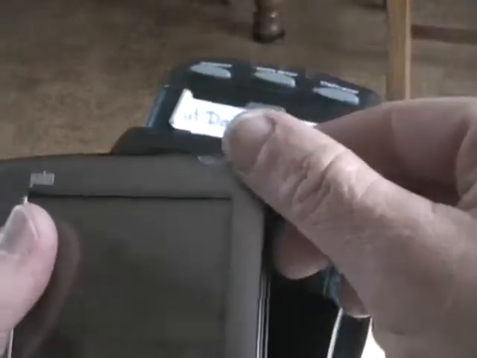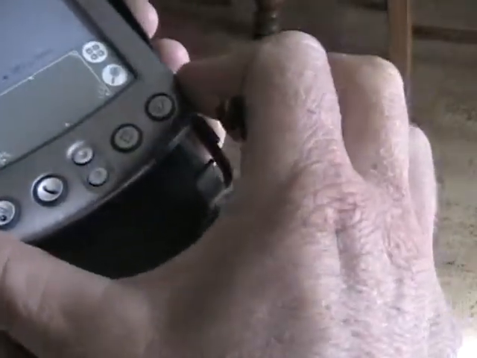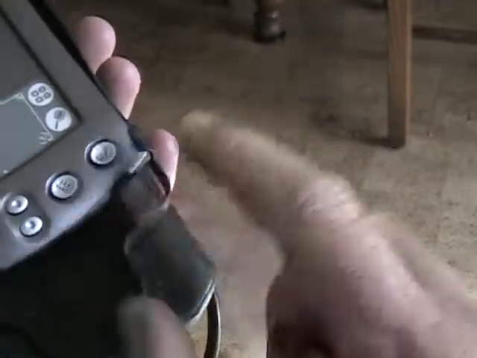Then you have to put the Palm inside the front. When it does that little happy beep, you know that the batteries are good and it's recognized them. Don't forget to take the stylus out first. Then you slide the Palm in and then pull it back down under these little black tabs.